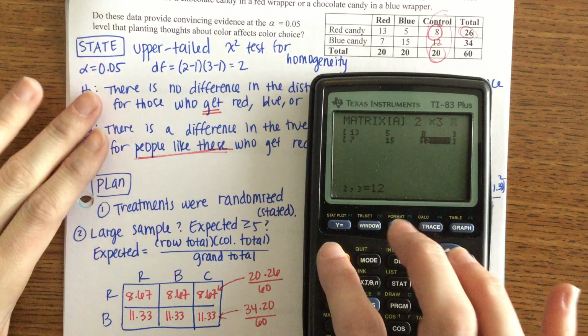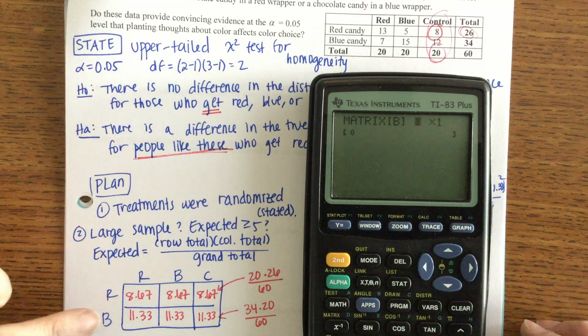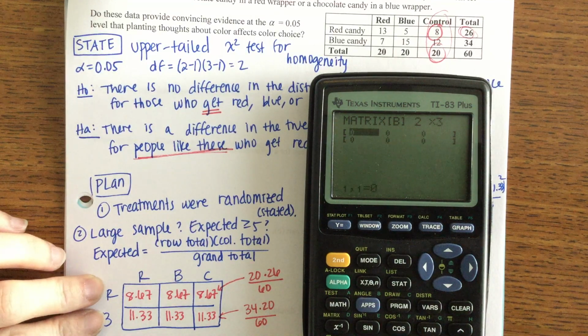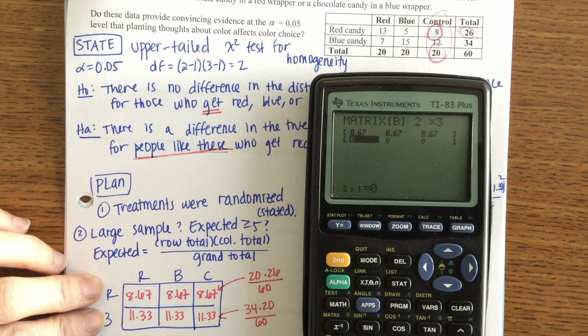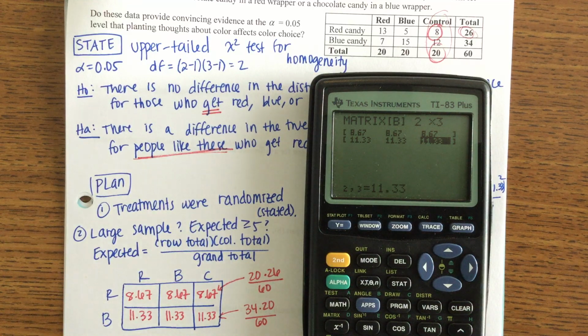Okay, when you're ready, then go to matrix B, and you're going to put in the expected values. So that's, again, 2 by 3. They should have the same dimensions. Ideally, you wouldn't use rounded values, but we will now just for time's sake.